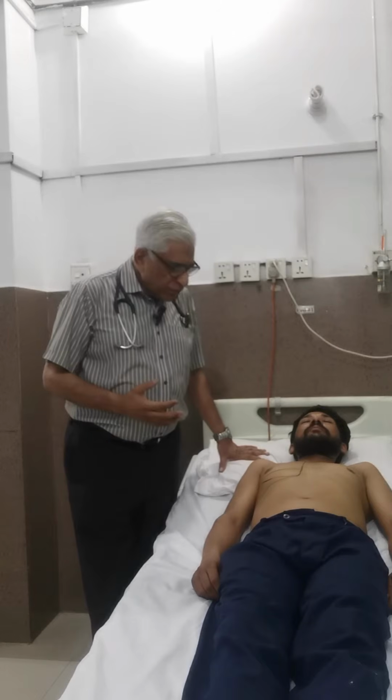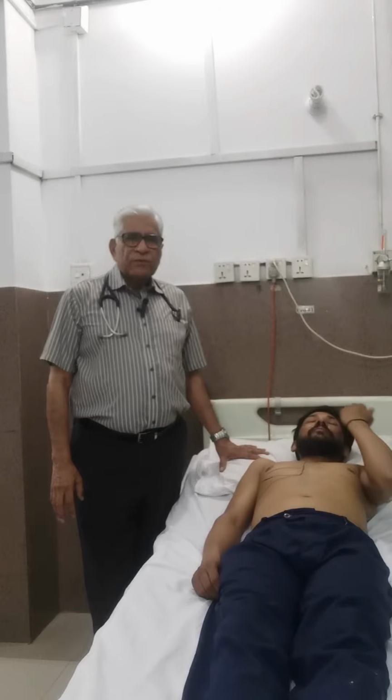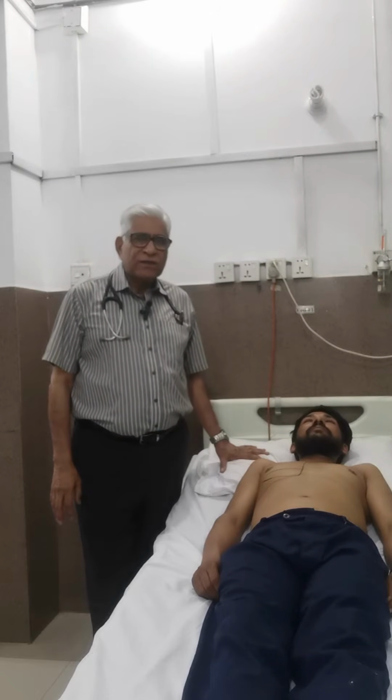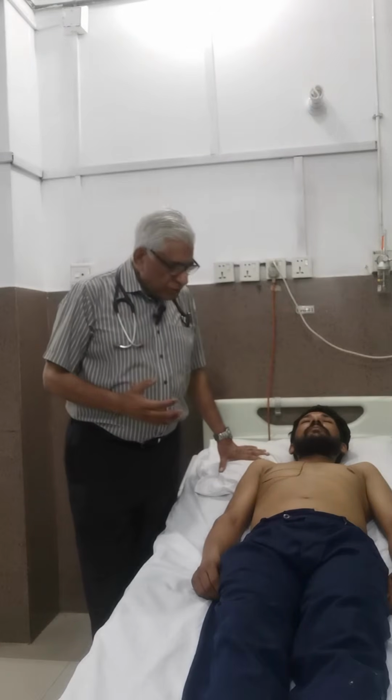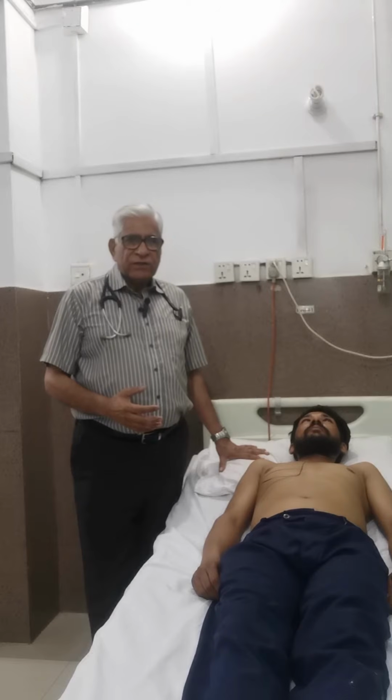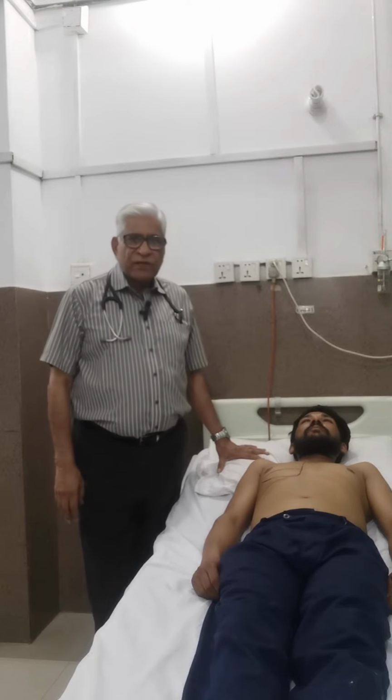Now, before starting the clinical examination of the chest, we need to remember a few of the landmarks and the surface marking of the lung, pleura, heart, and the others. Before starting the clinical examination of the chest, we need to remember a few of the landmarks.